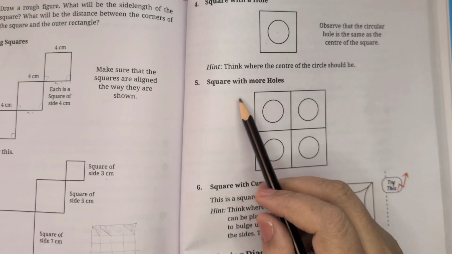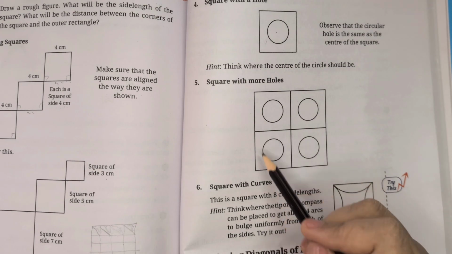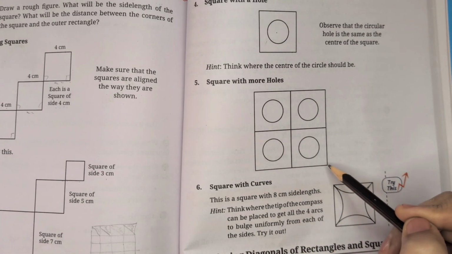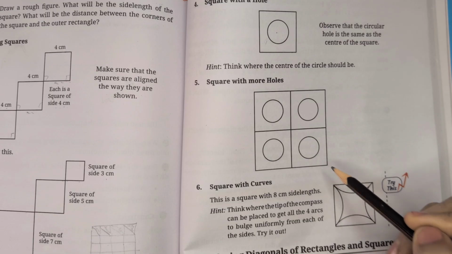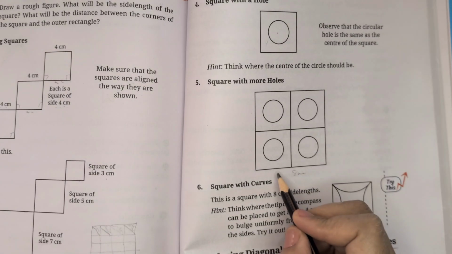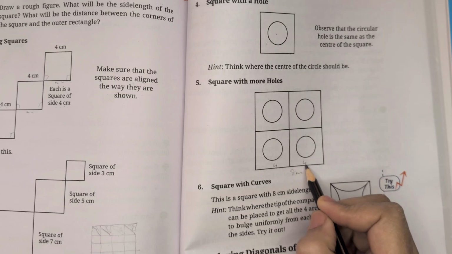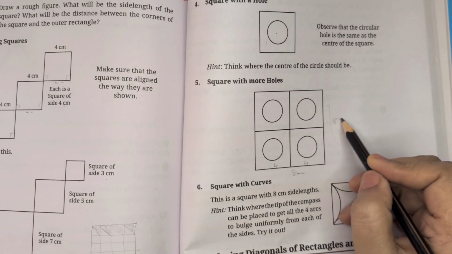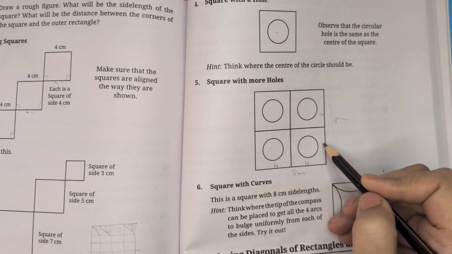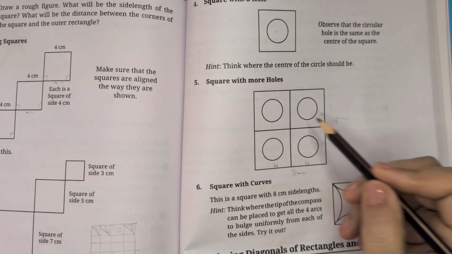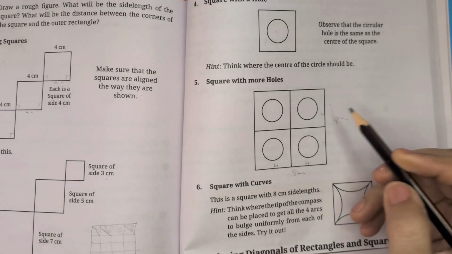Question number 5. Squares with more holes. 4 small squares are here. So we have to take the measurement as 8 centimeter each side. 8 centimeter. So we will get each small square, that is 4 centimeter. This side also 8 centimeter. This is 4 centimeter. Divide that way, 4 squares with 4 centimeter.